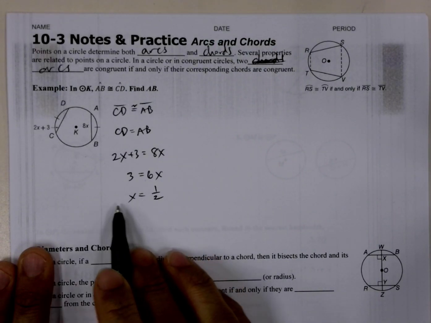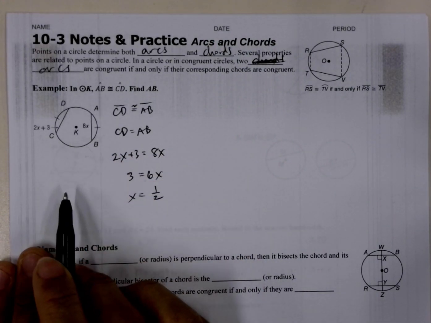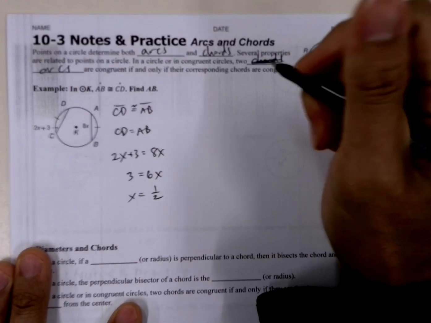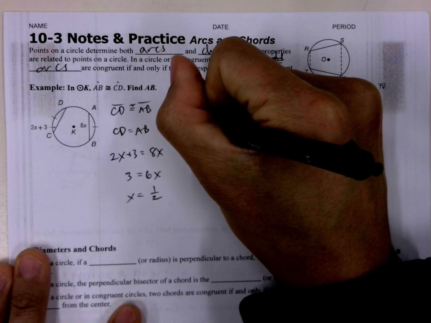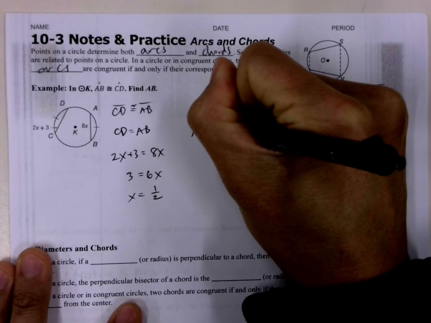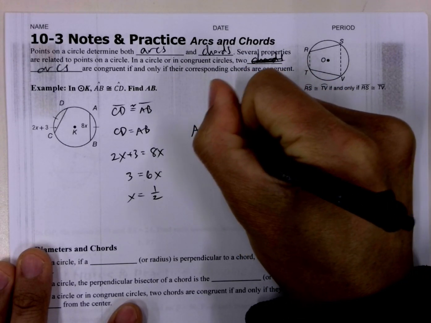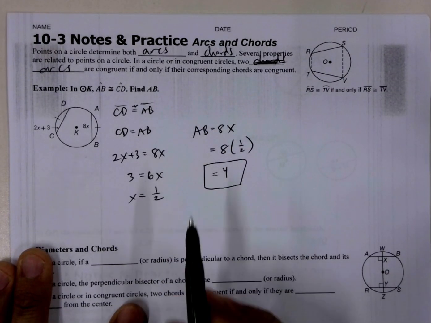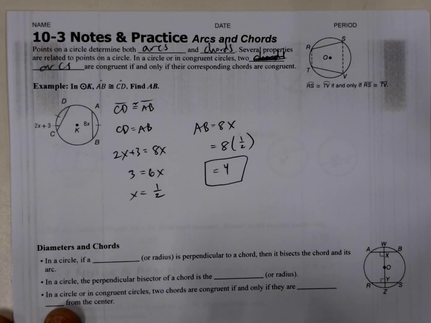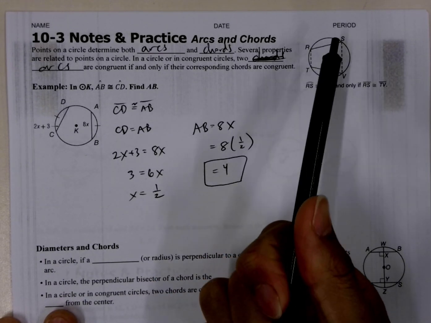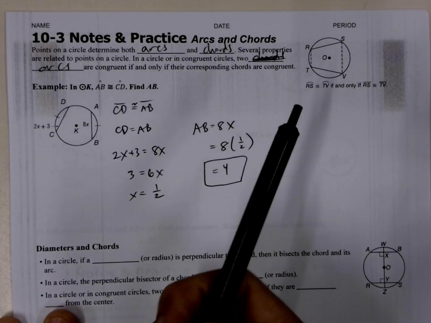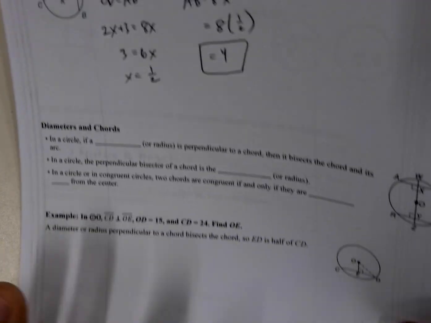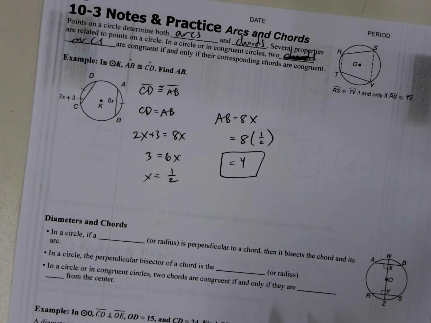So if x is equal to 1/2, then what is AB equal to? It's equal to 8 times 1/2, which is going to be 4. So we have AB is equal to 8x, which is equal to 8 times 1/2, which is equal to 4. And we're done. So we can use the properties of congruent arcs and how they relate to congruent chords to solve problems. And so here's our next set.